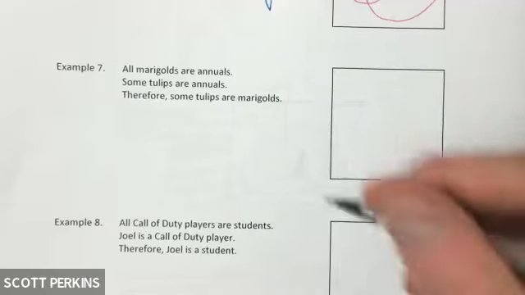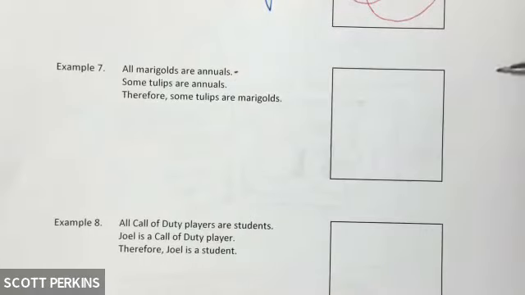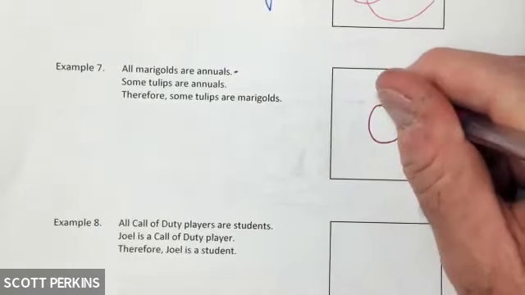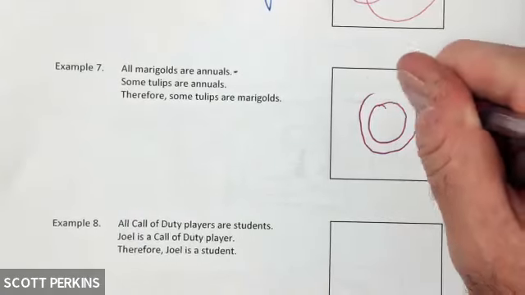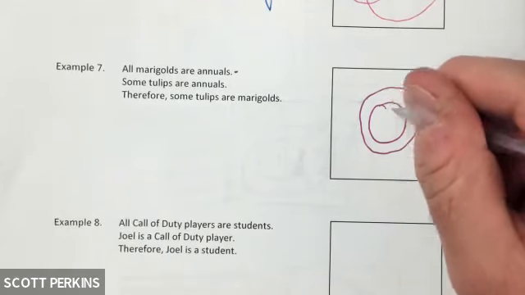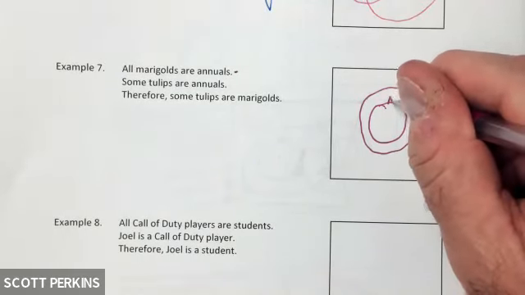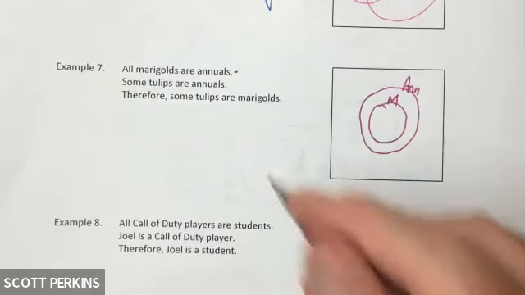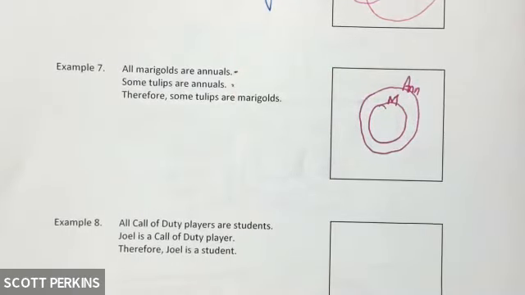Okay, so this one starts off with all marigolds are annuals. So it's an all statement. So whether or not I know what a marigold is or an annual, I can draw this. So all marigolds are annuals. So since marigold is right next to the all statement, I'm going to put those right there. And then the annuals, the bigger. Now it says some tulips are annuals.